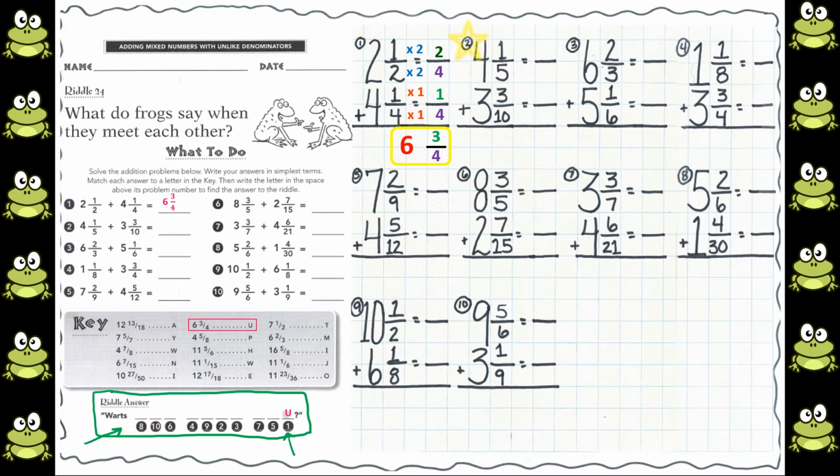Pause the video, copy problem number 2, solve, unpause the video when you're ready to see the answer. My larger denominator is 10. 10 is a multiple of 5, so I can use it as my common denominator. 5 times 2 equals 10. 1 times 2 equals 2. 10 times 1 equals 10. 3 times 1 equals 3. I'm going to keep the denominator 10. 2 plus 3 equals 5.